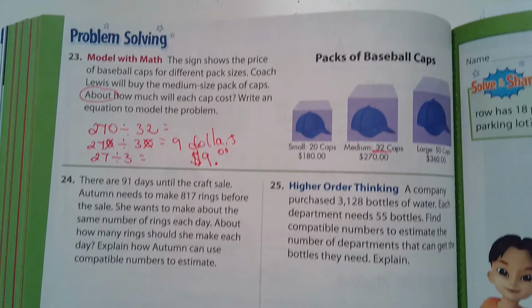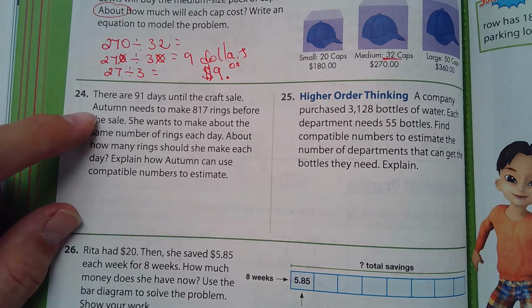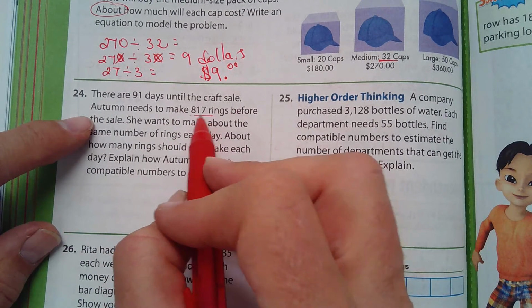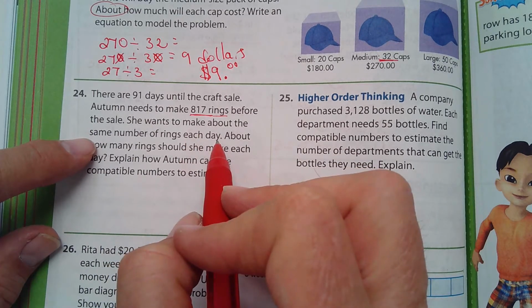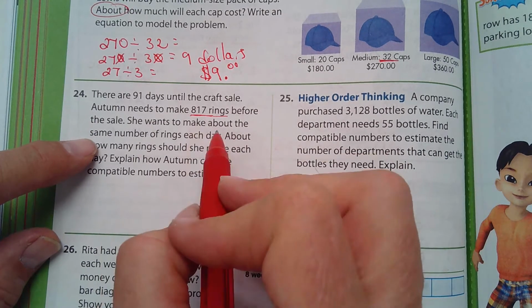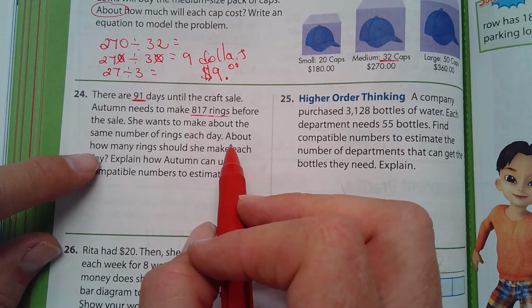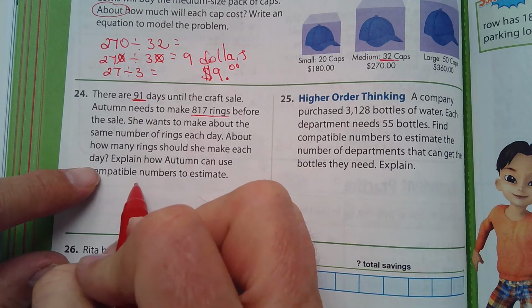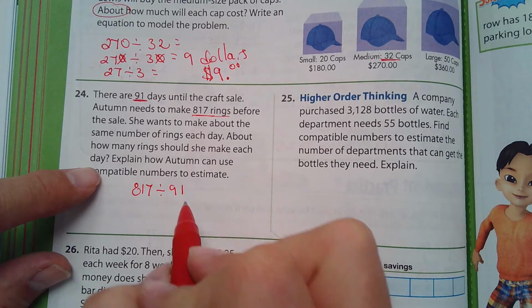So 24, it says there are 91 days until the craft sale. Autumn needs to make 817 rings before the sale. She wants to make about the same number of rings each day. And how many days until the sale? It's 91. I'm already seeing something we can be writing here. About how many rings should she make each day? So it's going to be 817. And again, the key word is about, so we're not looking for an exact answer. Okay.